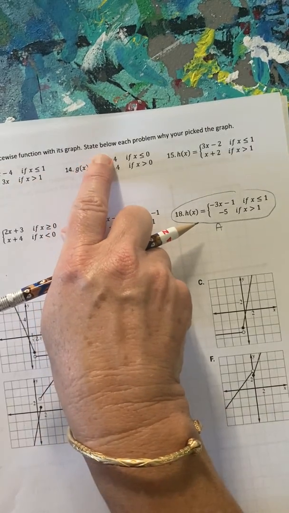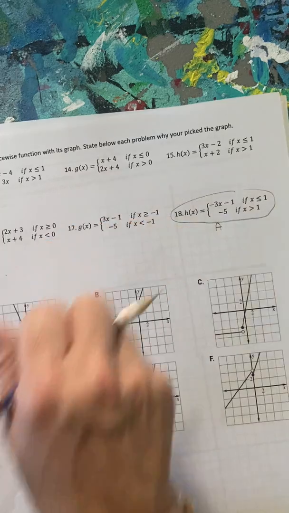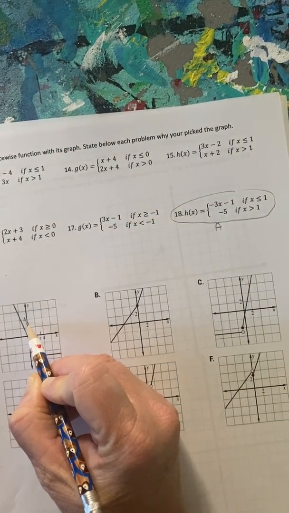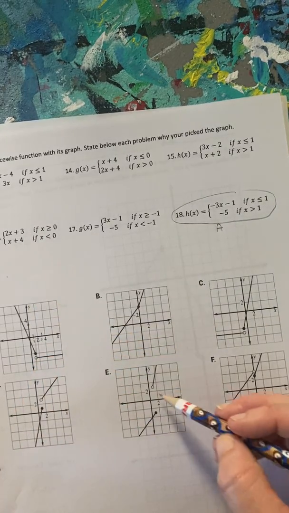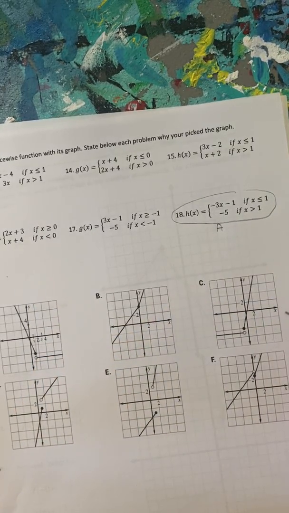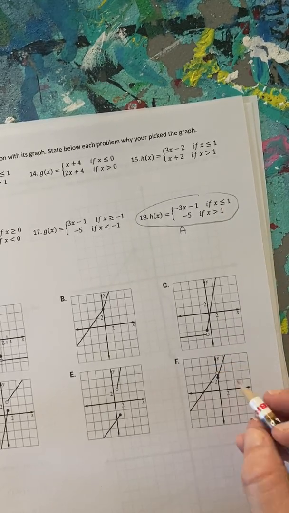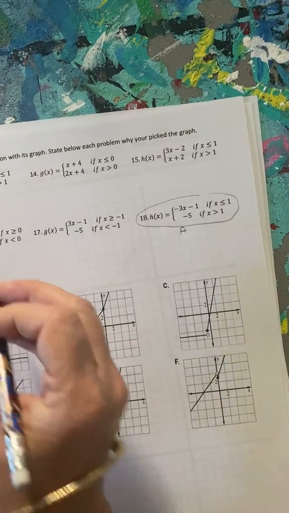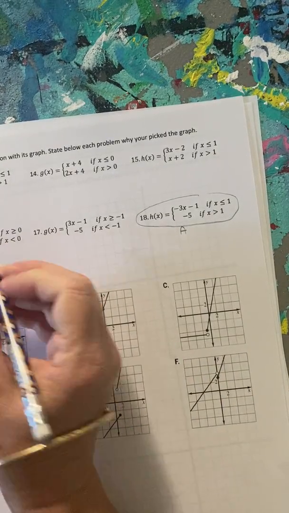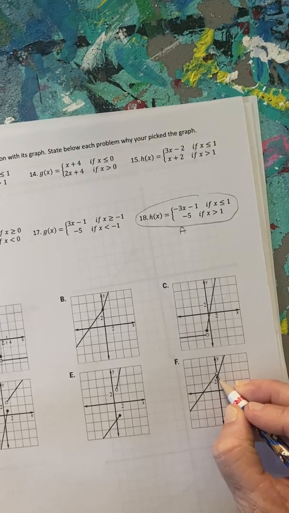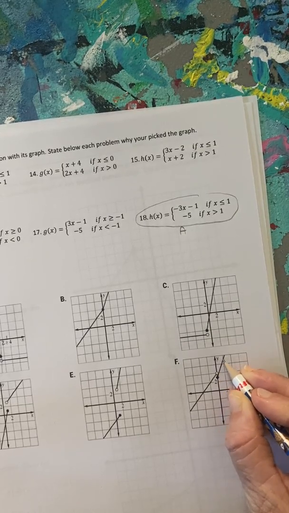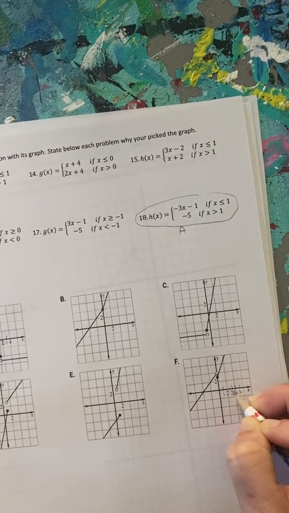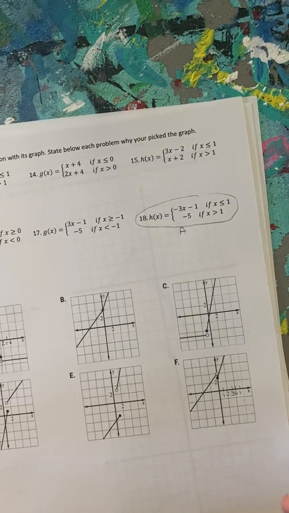Match the piecewise functions with the graph. State below each problem you've picked for the graph. Okay, so let's find a y-intercept of 3 and a slope of 2. Here we go, look, it's right here. Silly me. Okay, so this one has a y-intercept of 3. So if I'm looking here, y-intercept of 3, and a slope of 2. Rising 2, running 1, rising 2, running 1. Remember, these are going by 1, 2, 3. I don't like this when these numbers are so small. They could have definitely gone by 1s here, but anyway.